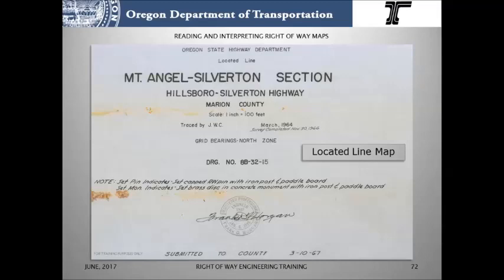Right here, it says note, set pin indicates set capped right-of-way pin with iron post and paddleboard. Set mon indicates a brass disc in concrete monument with iron post and paddleboard. And it's stamped by resident engineer.